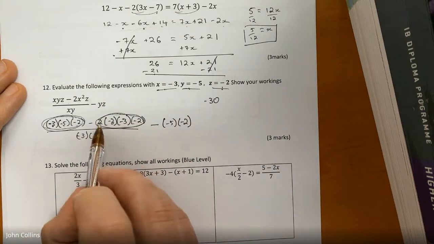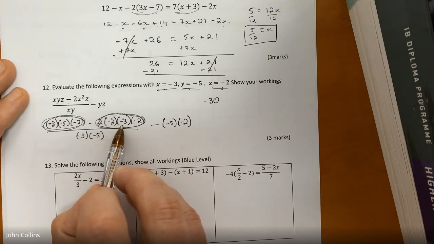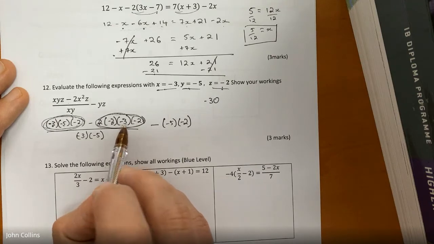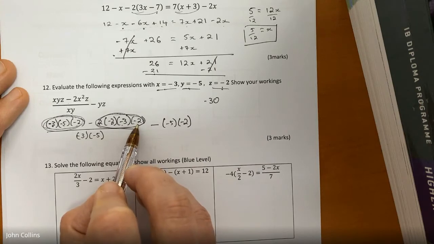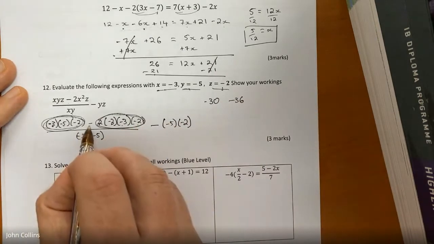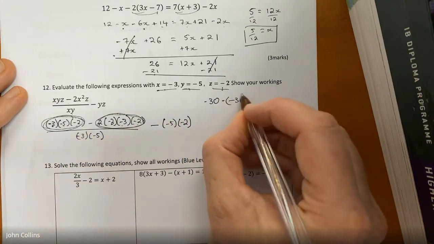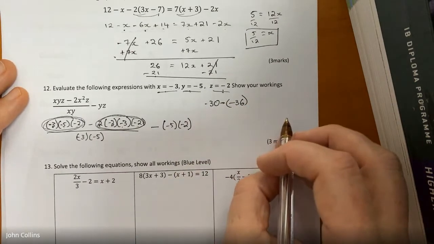So 2 times minus 3 is minus 6. Minus 6 times minus 3 is plus 18. Plus 18 times this minus 2 at the end is minus 36. Now, there was a minus between these two, so you can just put minus minus, or I'm just going to put the second one in brackets.